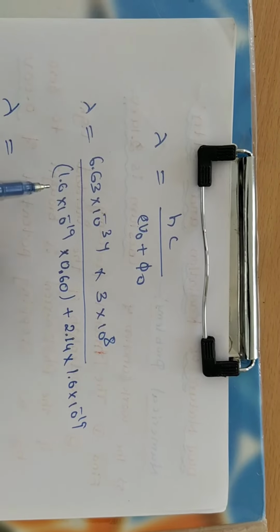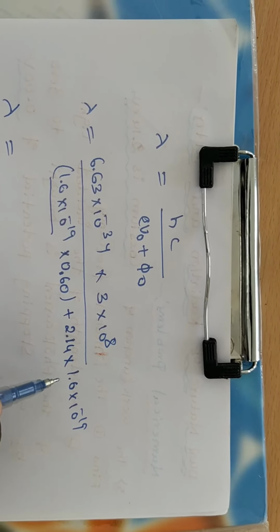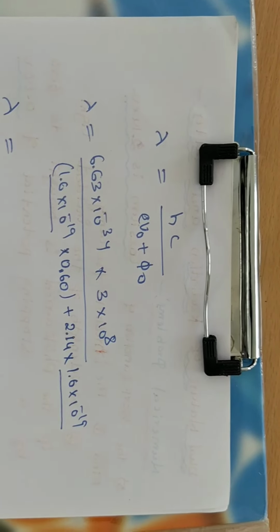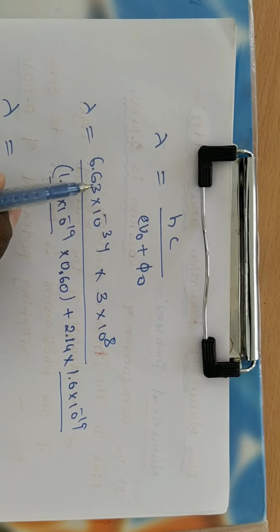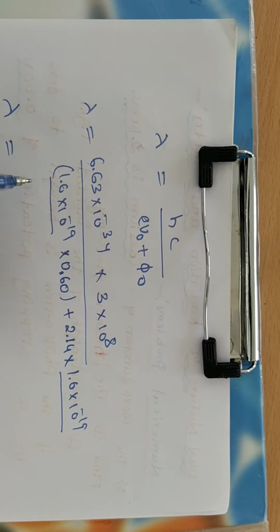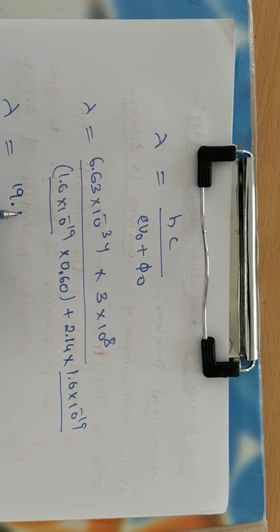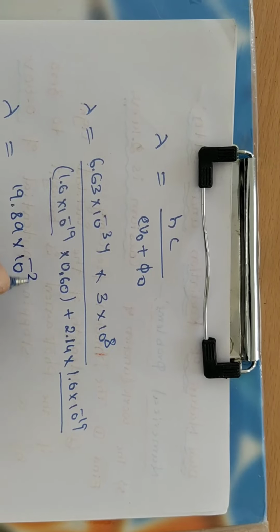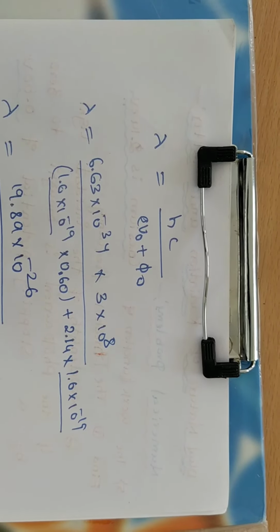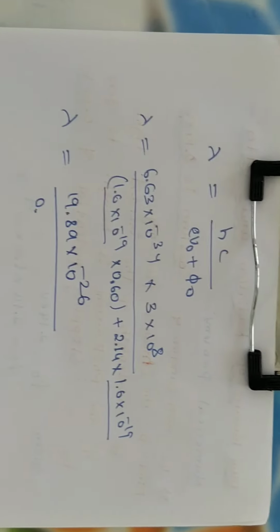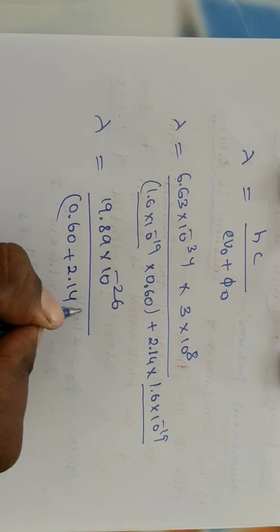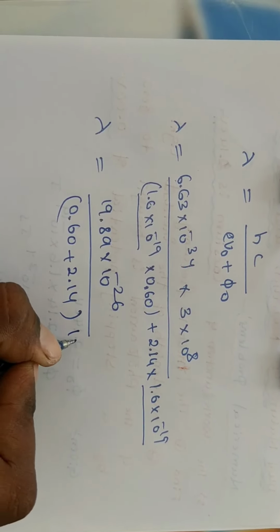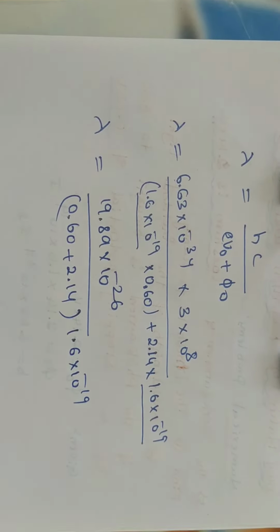Then lambda is equal to, 1.6 into 10 to the power of minus 19 common, remaining here 0.60 plus 2.14. After multiplying 6.63 into 3, we get 19.89 into 10 to the power of minus 26 divided by 0.60 plus 2.14 into 1.6 into 10 to the power of minus 19.